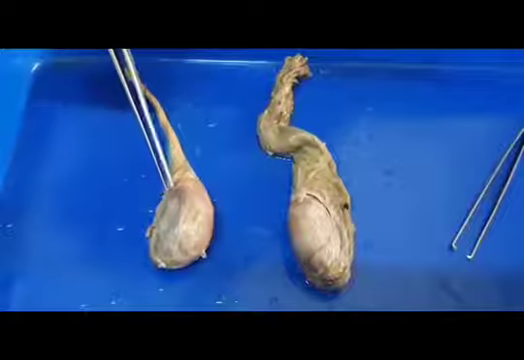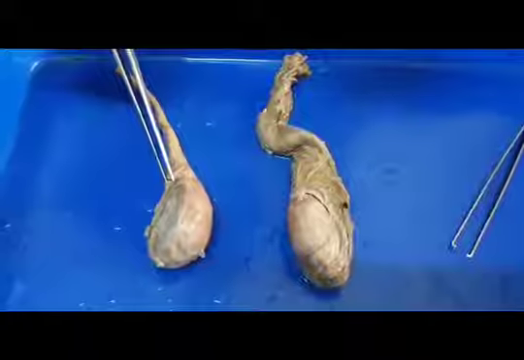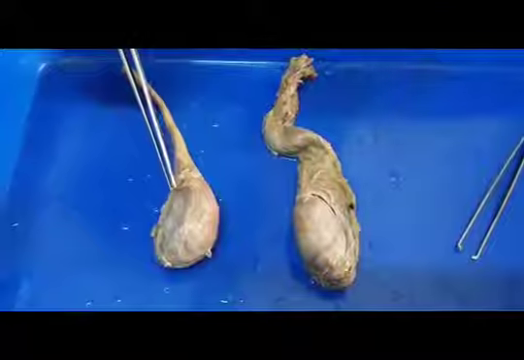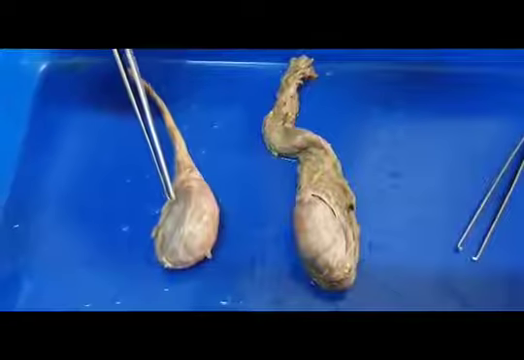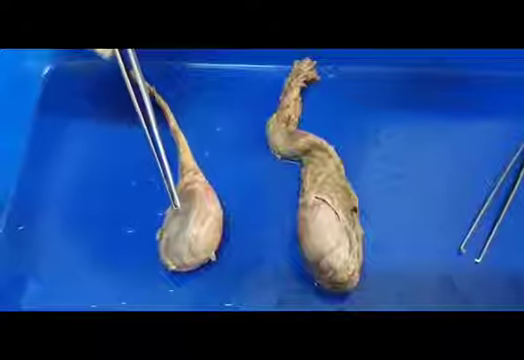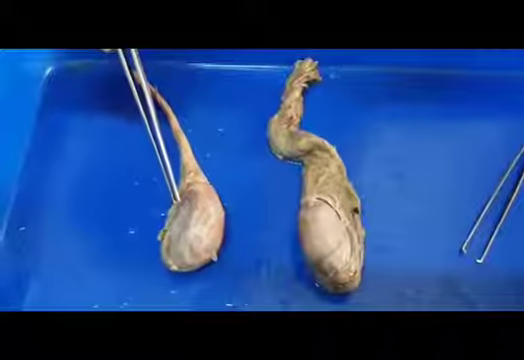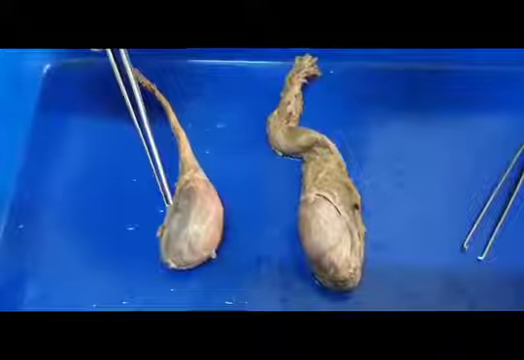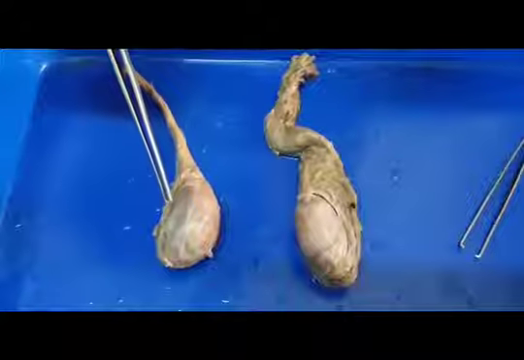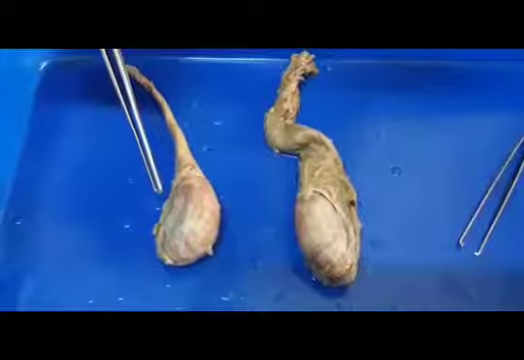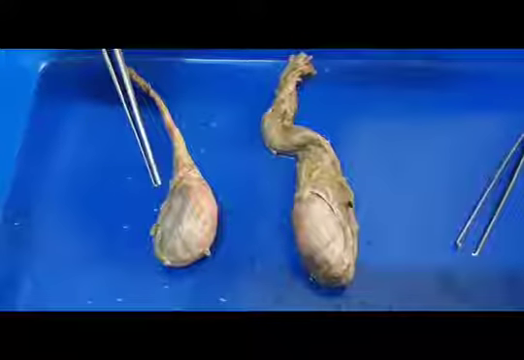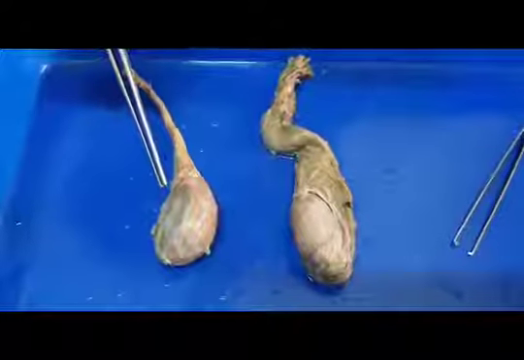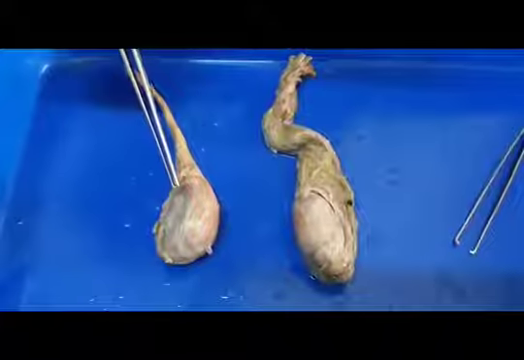Then the next condition is hydrocele. Hydrocele is nothing but accumulation of fluid in the tunica vaginalis. As I told you before, the tunica vaginalis has two layers, the parietal layer and the visceral layer. In between them there is a small sac-like space. If there is a collection of fluid in that space, that condition is called hydrocele. Sometimes blood or pus might be stored in this sac. If blood is stored, that is called hematocele. If pus is stored, that is called pyocele. So hydrocele is nothing but the accumulation of fluid in the tunica vaginalis between the parietal layer and visceral layer.